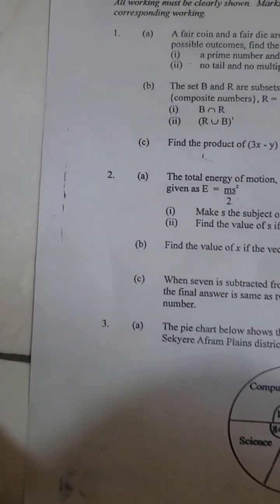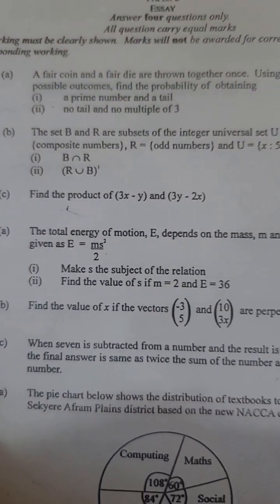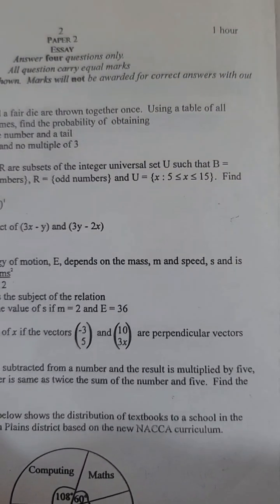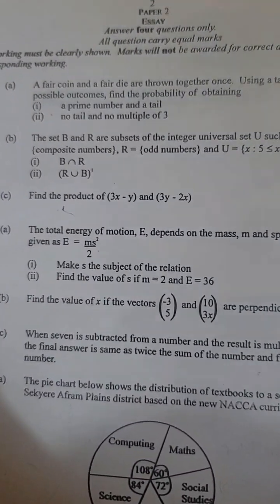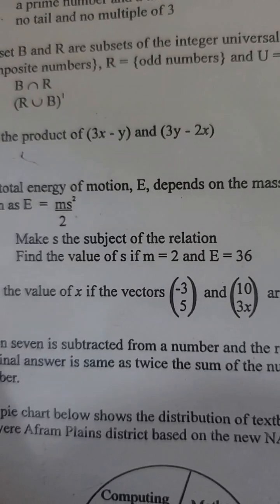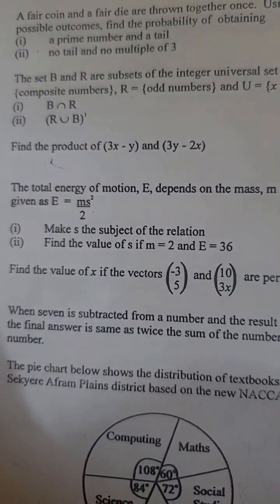We are taking question 2. The total energy of motion E depends on the mass m and speed s and is given as E equals ms squared over 2. Make s the subject of the relation as question i. Find the value of s if m is 2 and E is 36. So let's do this.